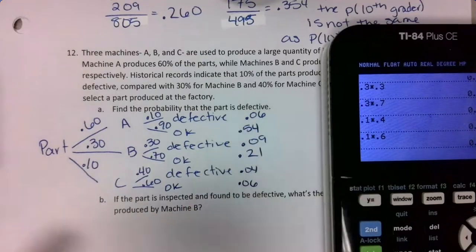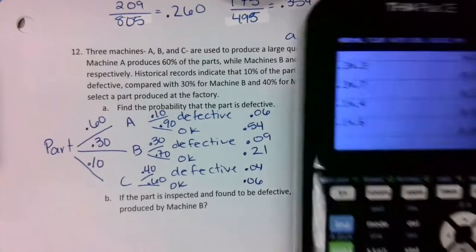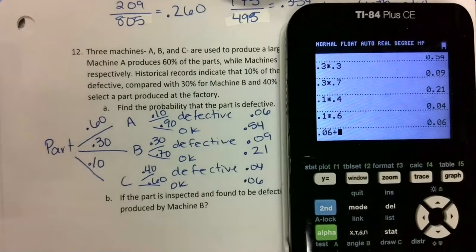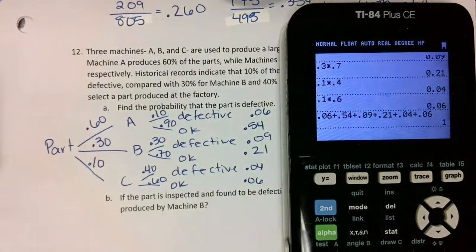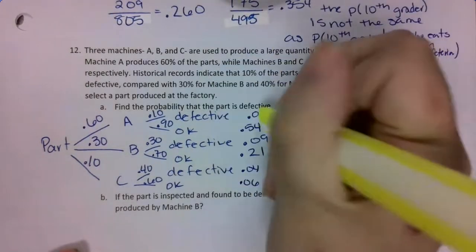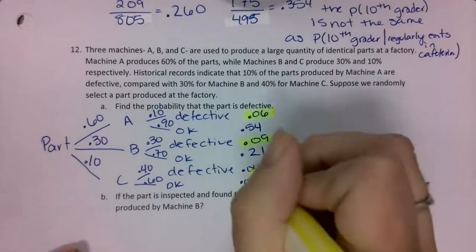I can check to make sure all of these add up to 1, because probability should be out of 1. So I'm going to do that just to double check to make sure I've done my math right. Which gets me 1, so I've done my math right. This question was asking for defective parts, so that was the 0.06, the 0.09, and the 0.04.